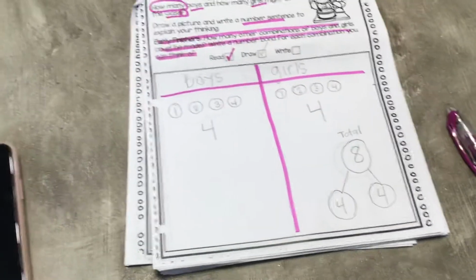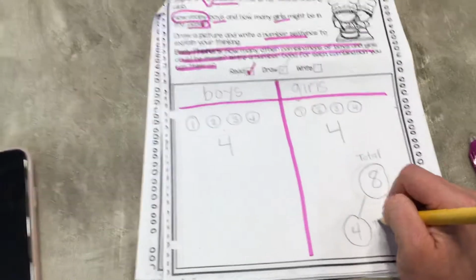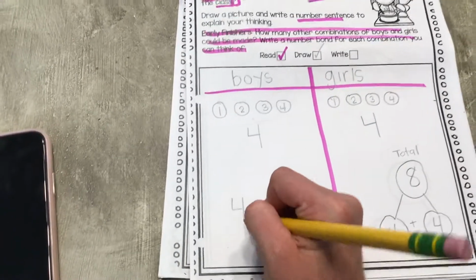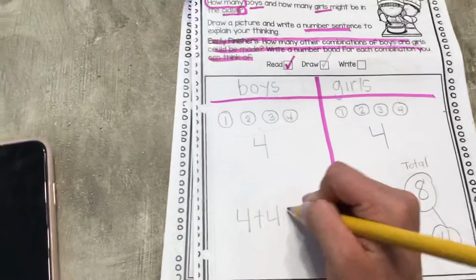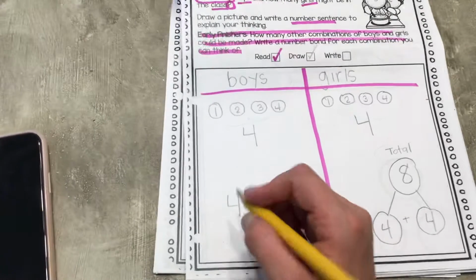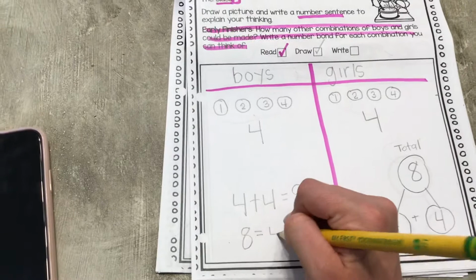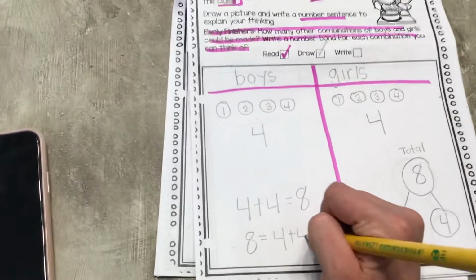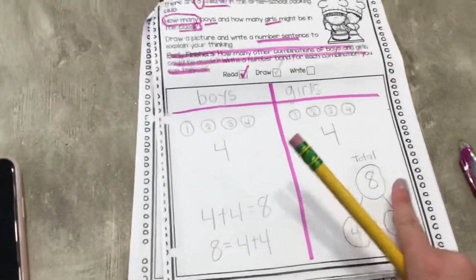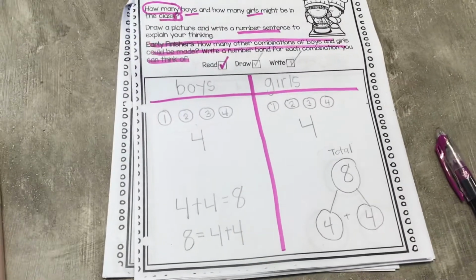Can you write a number sentence to match this? Remember, a number bond is the tool that helps us to write a number sentence. Okay? So if you wrote 4 plus 4 equals 8, you are correct. Now, there's another way you can write it, and that's with the total in the front. Good job. That's called total first. So if you wrote it this way, you are also correct. Once you have done these 2 things, you may put a check in your draw box and move on to your lesson.